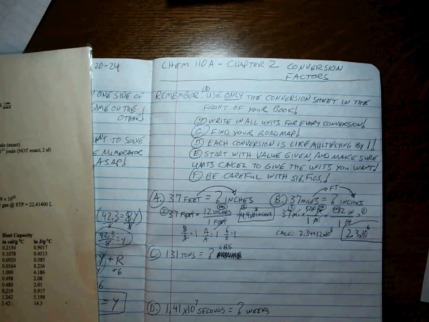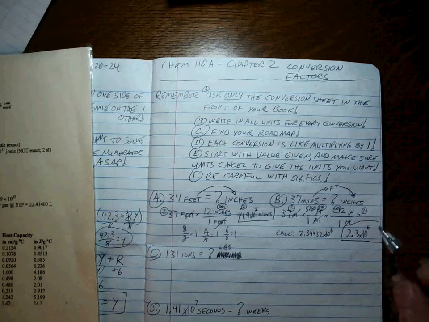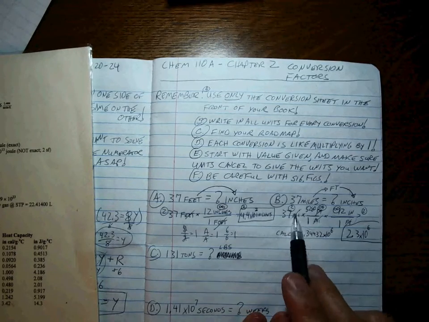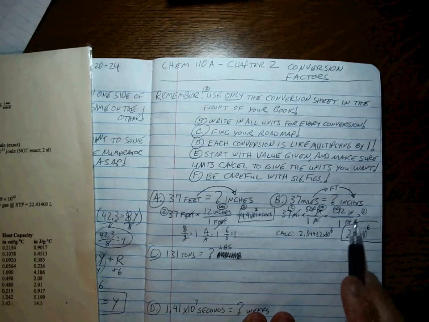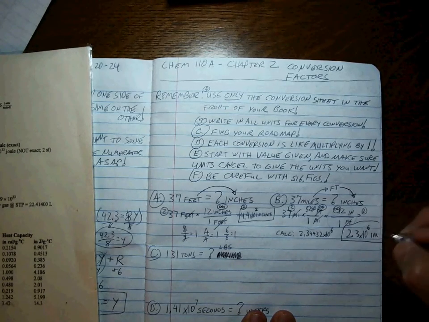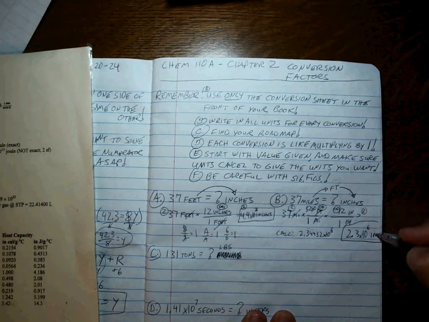And if you wrote that, you'd be wrong. The reason why is because you left off units. You got the value right, you got the sig figs right, but you didn't write down the units. Notice that everything cancels but inches, and so that matches up the units that you want. 2.3 times 10 to the 6 inches is the answer.